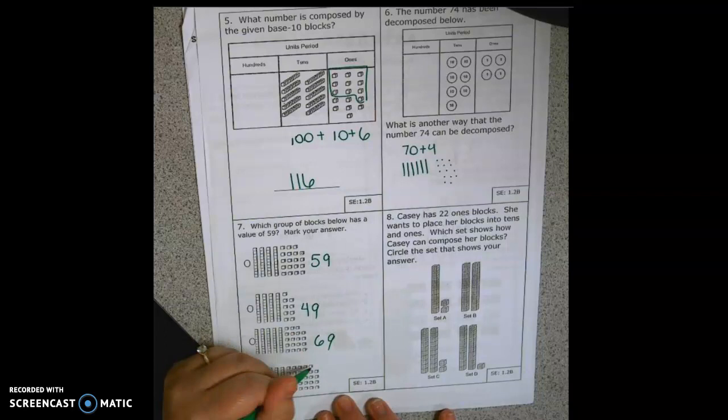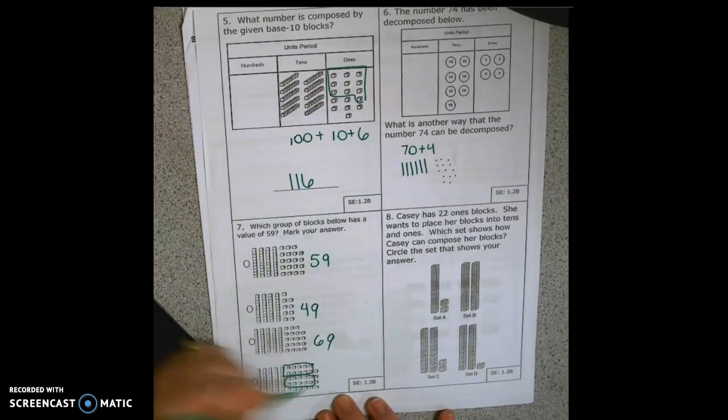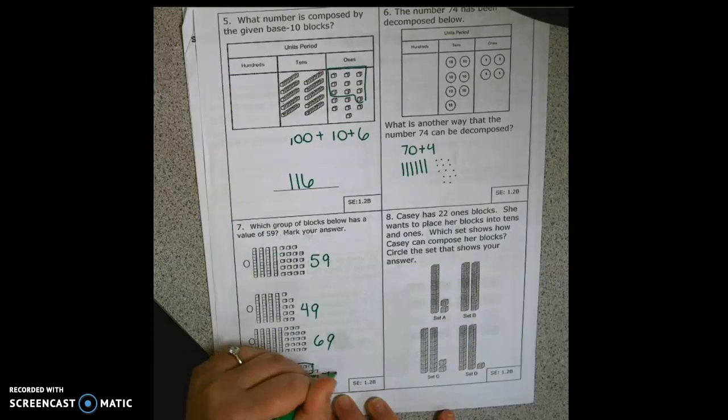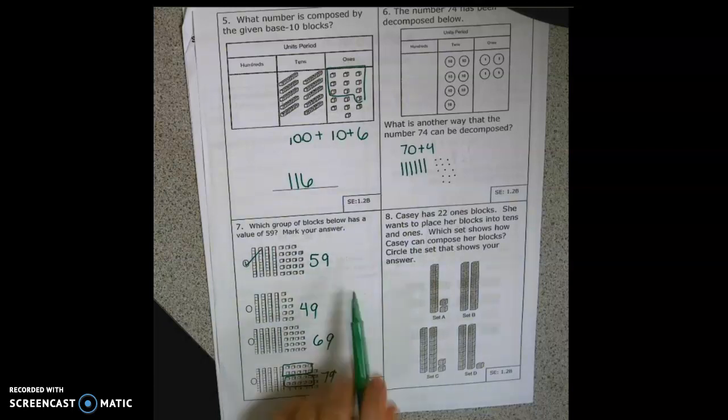Okay. Here's a group of 10. Here's a group of 10. So I have 50, 60, 70, 71, 72, 73, 74, 75, 76, 77, 78, 79. The answer is the first one. Notice I still solved all of those before I checked my answer to make sure I didn't make an oops.